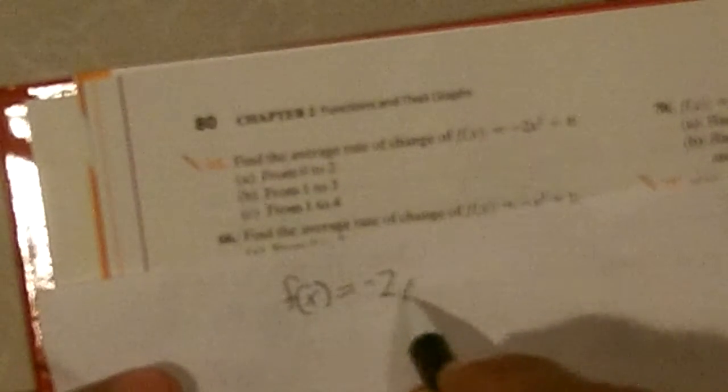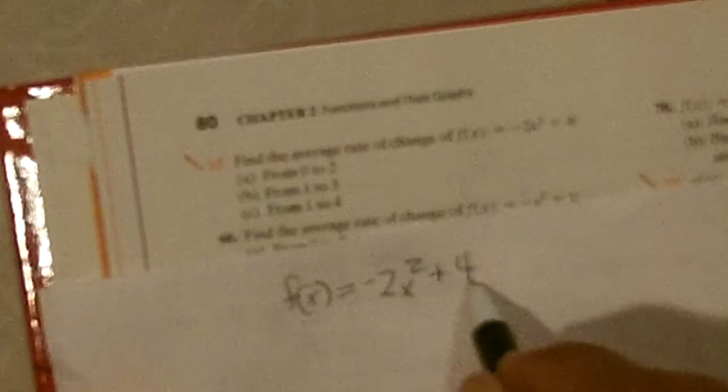Now to find average rate of change, you just find the slope. So, okay, it was not showing there, so let's move it up. Average rate of change. And so f of x is minus 2x squared plus 4.